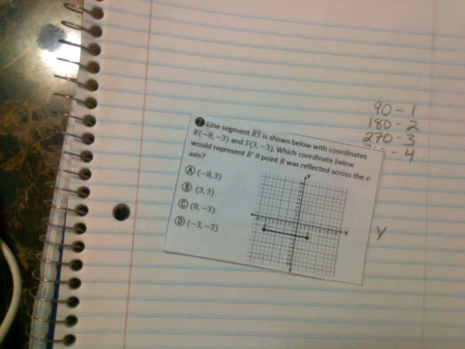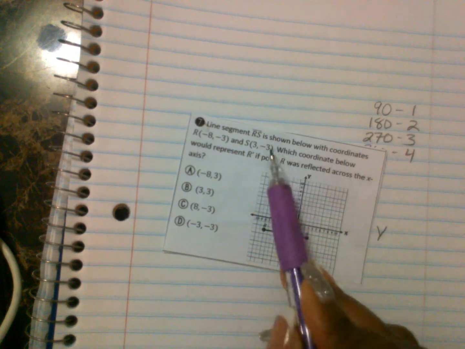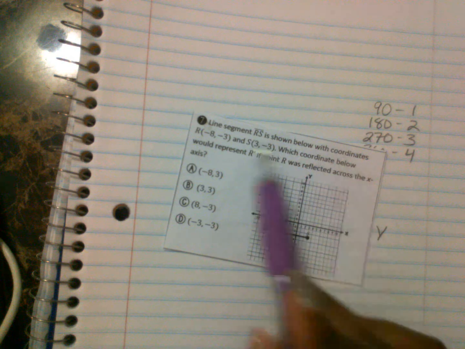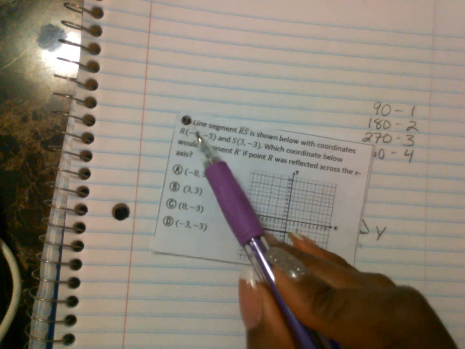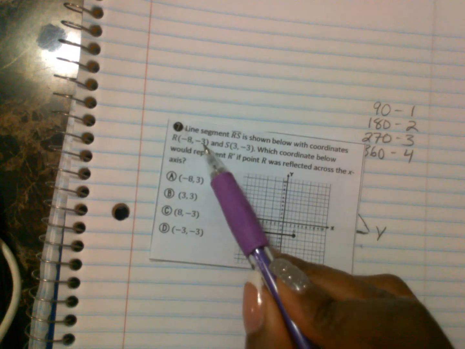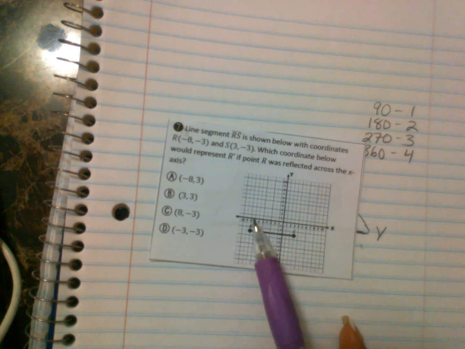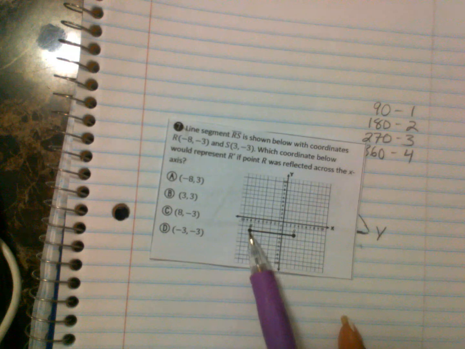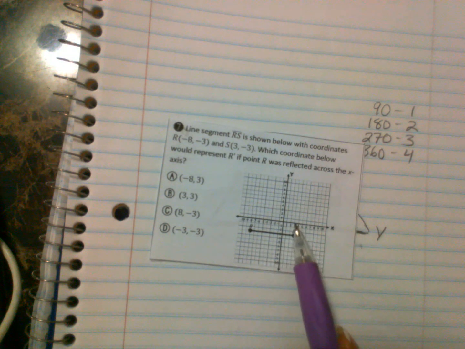The line segment RS, this is RS in the diagram, is shown below with coordinates. R is at -8, -3. So we go over -8 and down 3. That's R. And S is over to the right 3 and down 3. Okay, so that's how we got that.